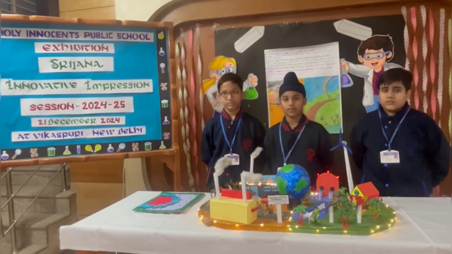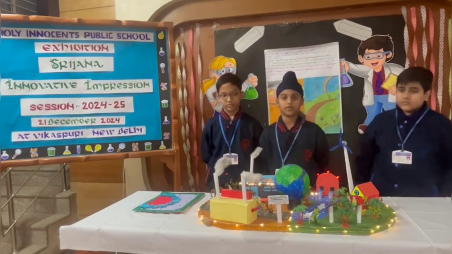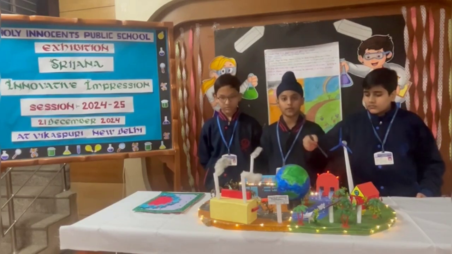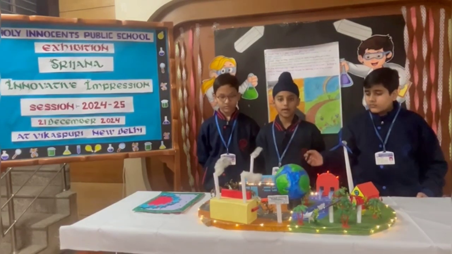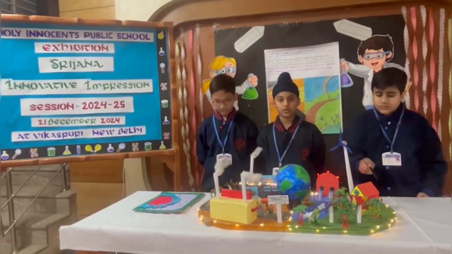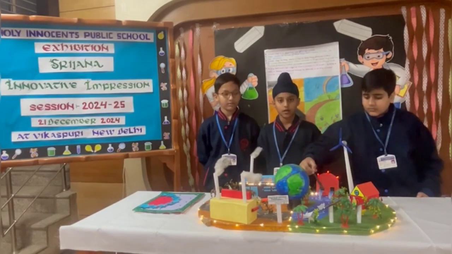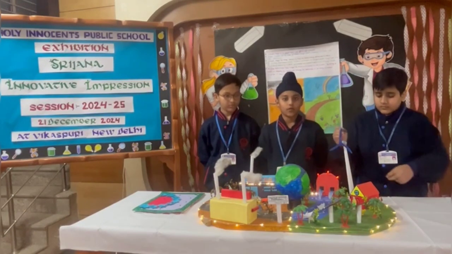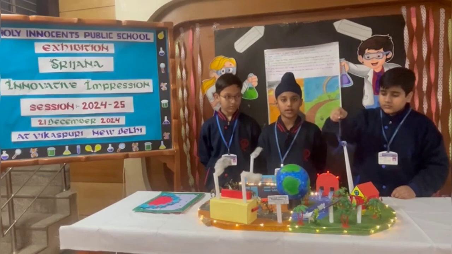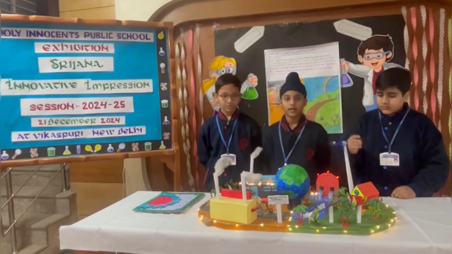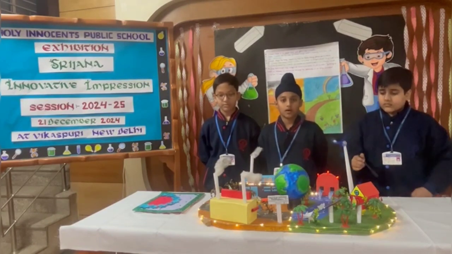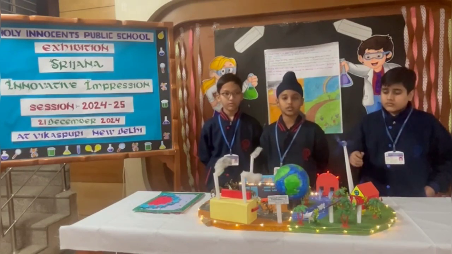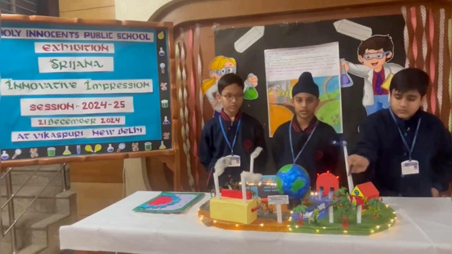Now I would like to describe our model of climatic change awareness. Here we have divided our model into two parts. The first part is green and fertile land with clear weather. Many trees and plants are planted. There is also a dam which provides adequate supply of water for the people and is also used for controlling floods. There is also a windmill which converts wind energy into electrical energy, which is used for pumping underground water, grinding grains, and many more. We have also installed solar panels for generating electricity.